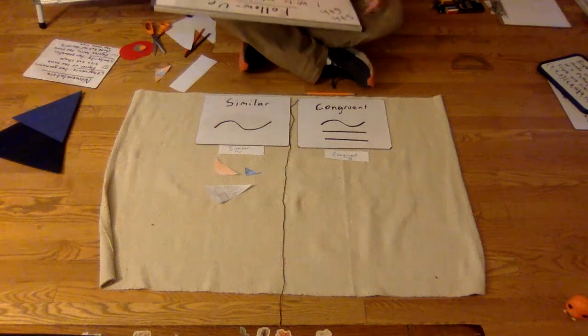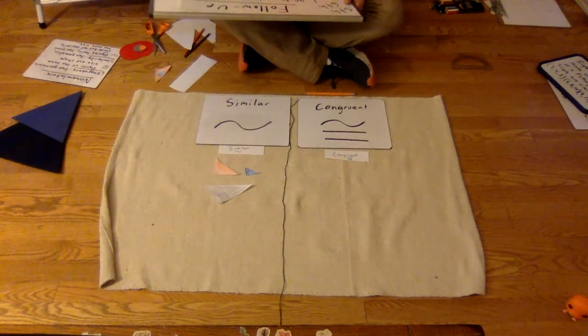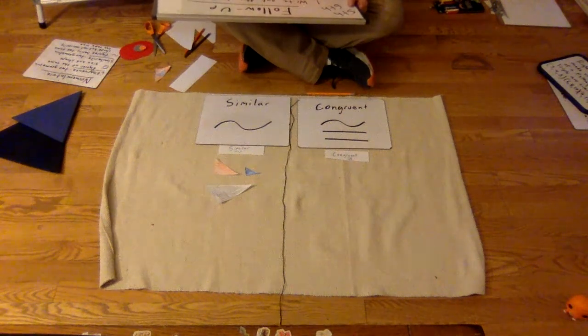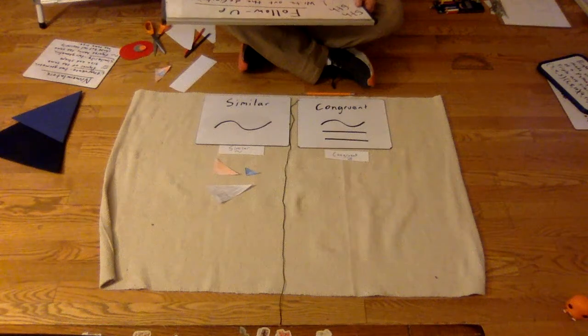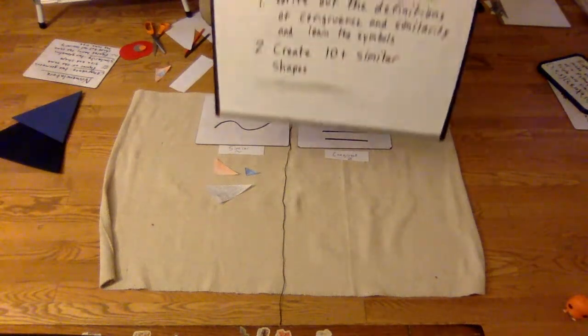No, I think we're going to stick with similarity. Let's stick with similarity here. Congruence would just be like making the same thing over and over again. So create 10 plus similar shapes. And so write out the definitions of congruence and similarity and learn the symbols, and create 10 plus similar shapes.